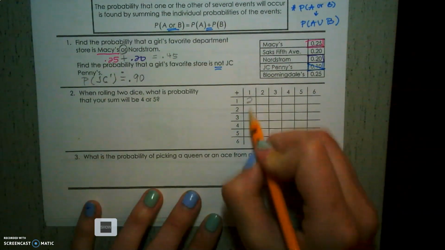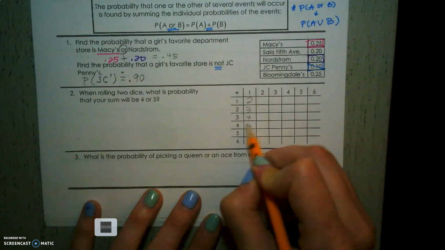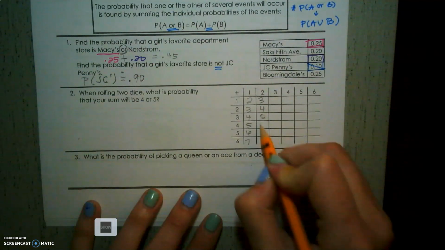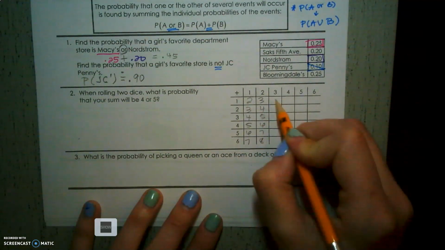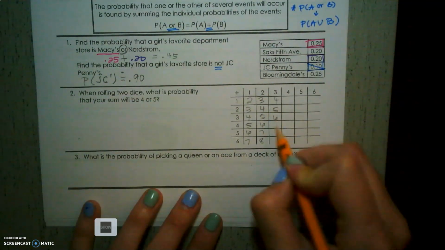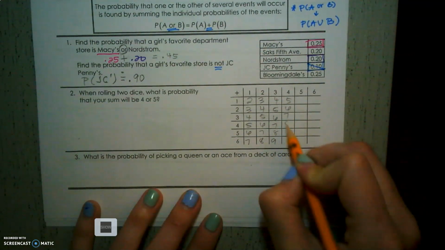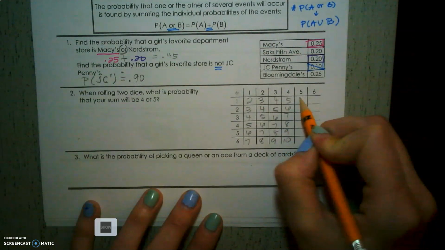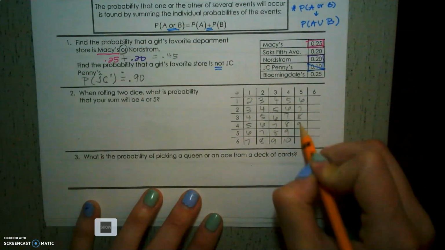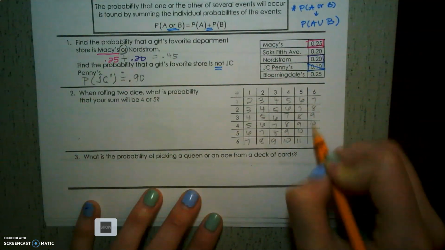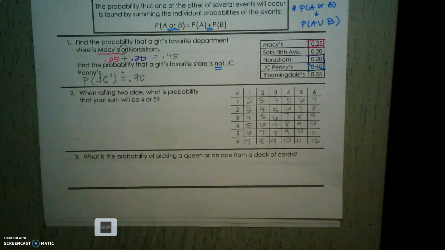So this would be 2, 3, 4, 5, 6, 7, 3, 4. Again, not terribly hard to produce, but I'll provide a hard copy for you.